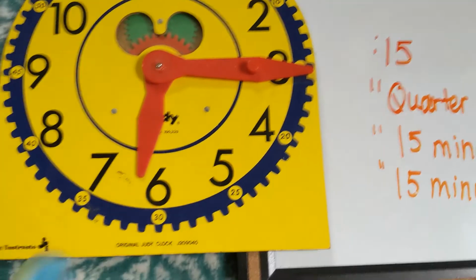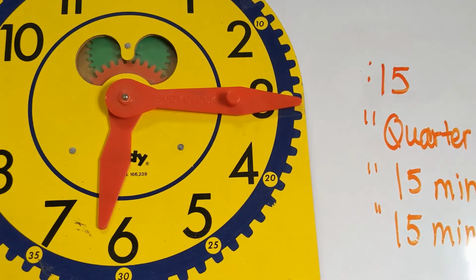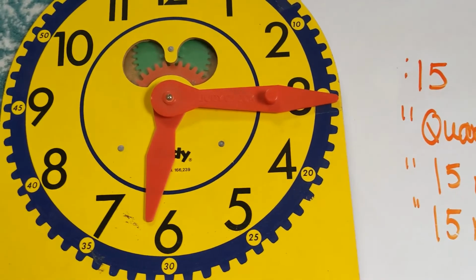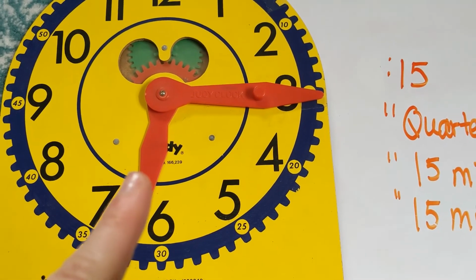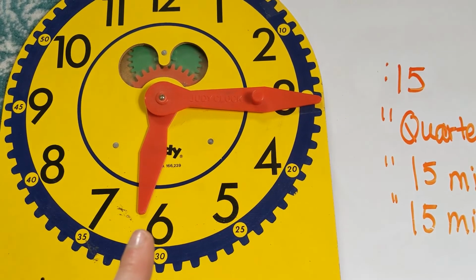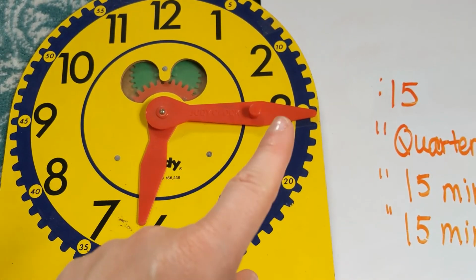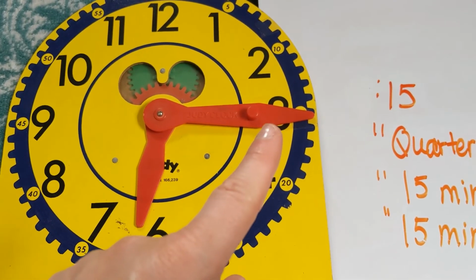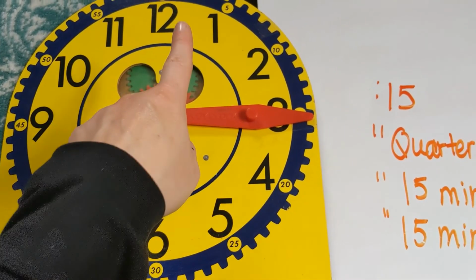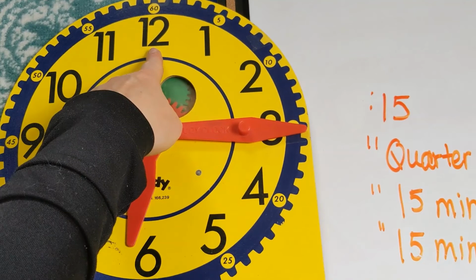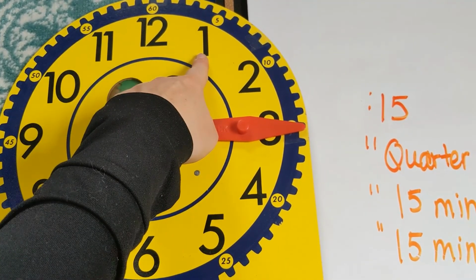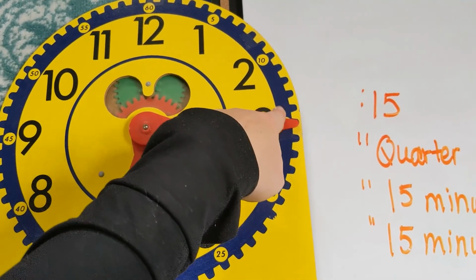I've got all my tools here ready to go, and I made a time on my analog clock. I want you to notice the hour hand is a little past the 6. That's because the minute hand has traveled to the 3. It's just gone a quarter of the way through the hour. Count these numbers by 5s for the minutes: 5, 10, 15.